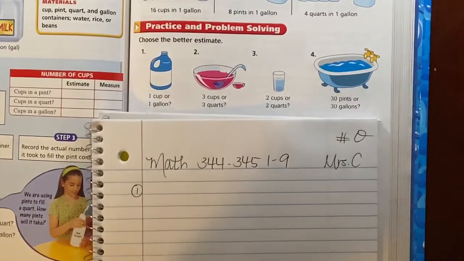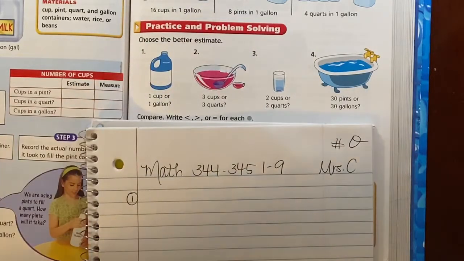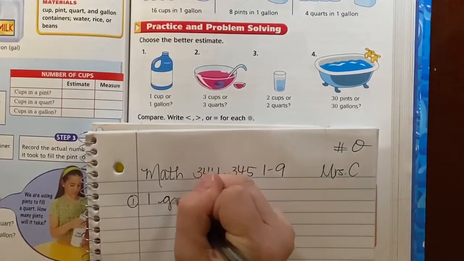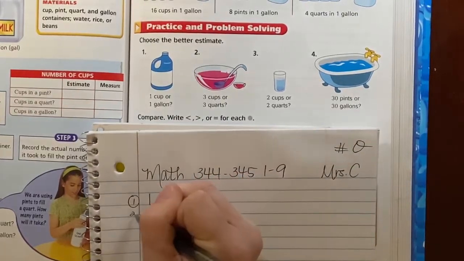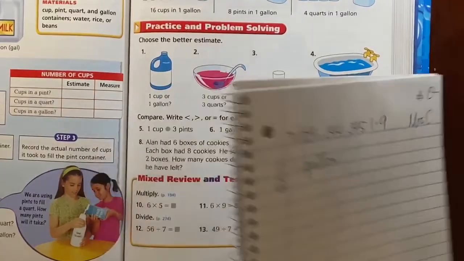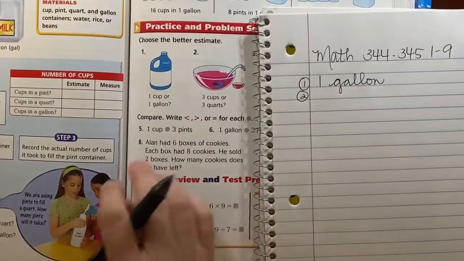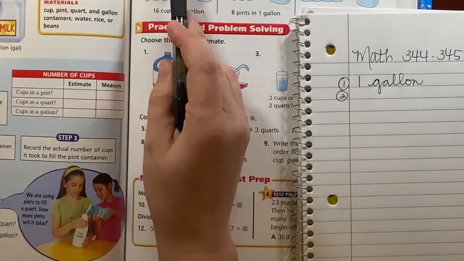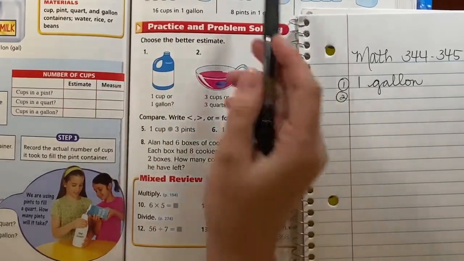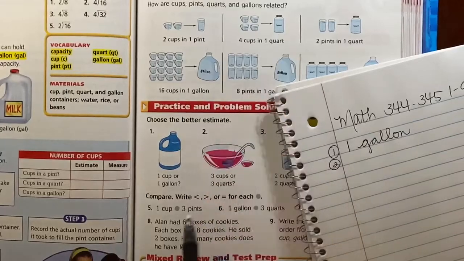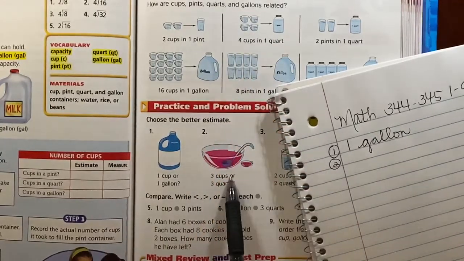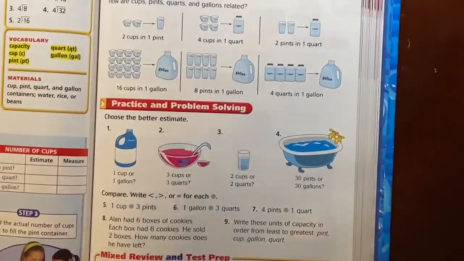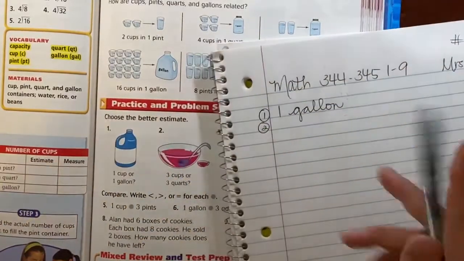Choose the better estimate. Is the image that you see here more like 1 cup or 1 gallon? Yeah, 1 gallon. Number 2, I wrote in cursive. It's just habit. You don't have to for math. Number 2, is the punch bowl full of 3 cups of punch, so this size, or 3 quarts of punch, this size? So are we talking 1, 2, 3 cups, or 1, 2, 3 quarts in that pink punch bowl? Yeah, I'm going with 3 quarts. That's a lot of punch.